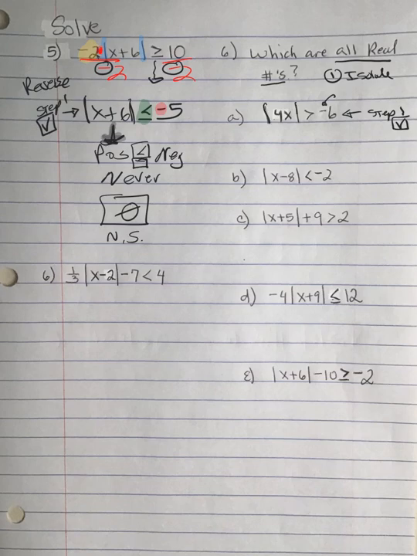Absolute value is always going to come out positive. So the left side is always going to be positive, and the right-hand side is negative. Is a positive number always bigger than a negative number? Is it never true? Sometimes true? Isn't that always going to be true? Therefore, this is all real numbers, right? Because that is always going to be true. So therefore, your final answer should be all real numbers. So this one would be all real numbers.